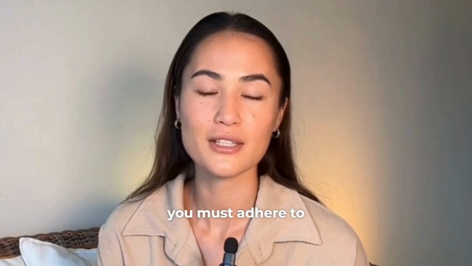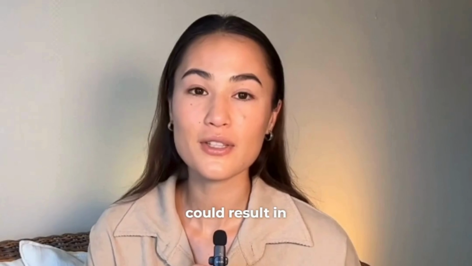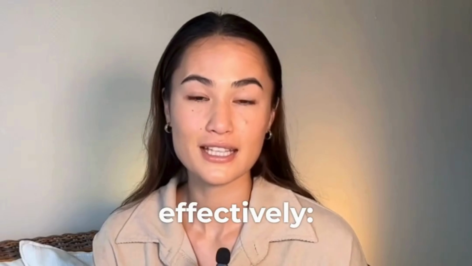Legal liabilities. As a property owner, you must adhere to local laws regarding safety, tenant rights, and property conditions. Ignoring legal considerations could result in expensive lawsuits and fines. Here are some actionable strategies to manage liabilities effectively.